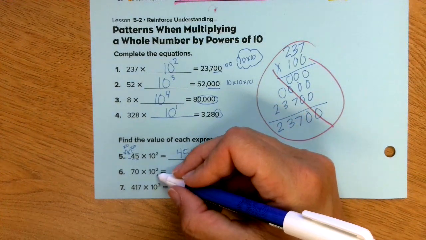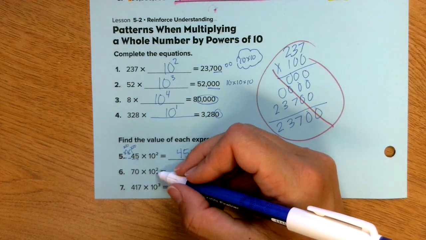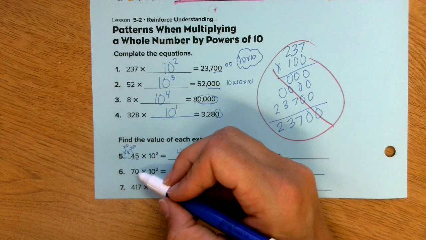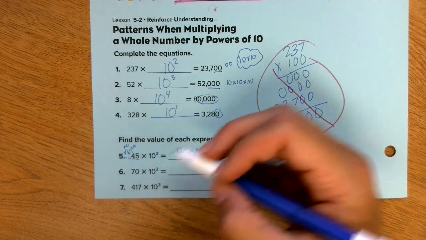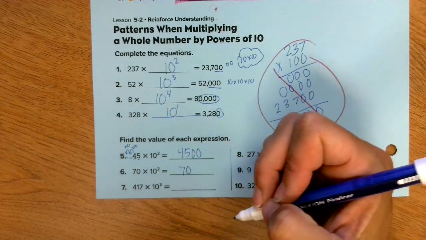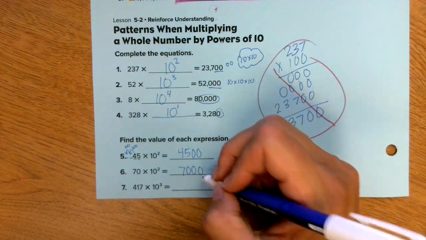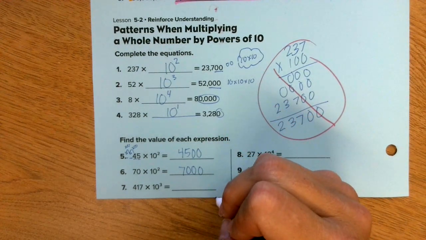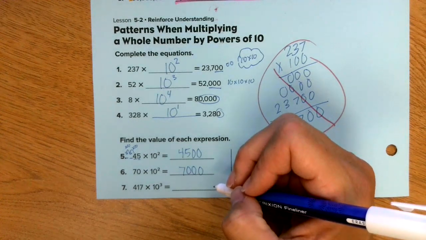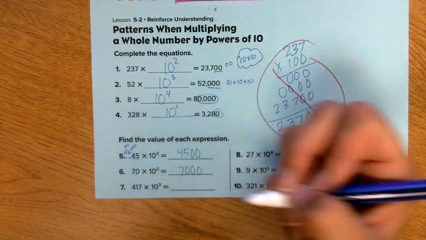Now here's where I might trick you. I hope I don't. It's when the number already has a placeholder 0 in it. So I still have to have the 70, right? And then the 2 zeros. A lot of people accidentally put 700 because you'll just count, oh, the answer just has to have 2 zeros. But you have to have what you originally started with.